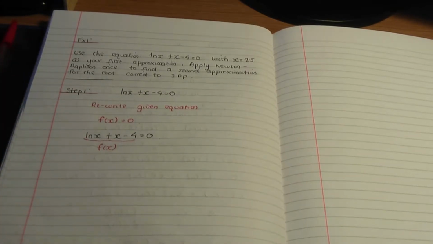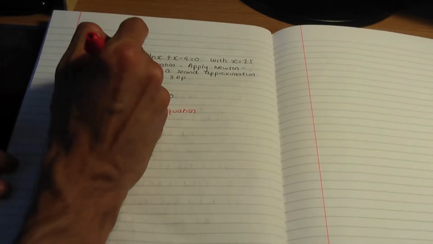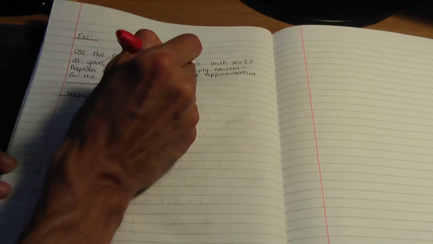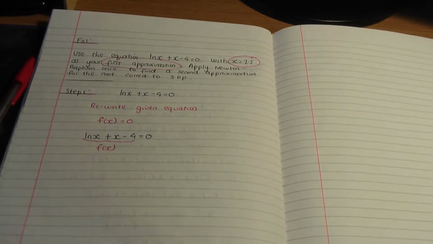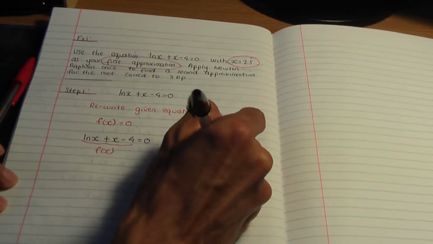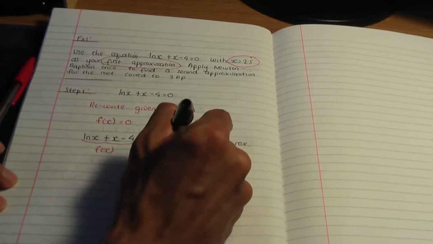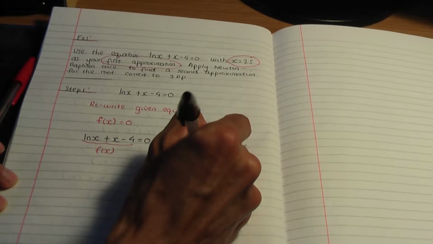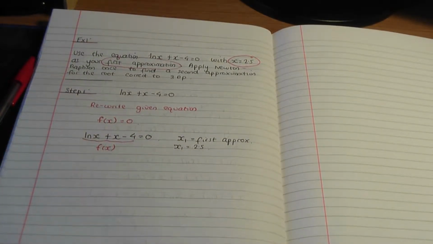We also have in the question x1, which we call the first approximation. So x1 in this example is 2.5, and we'll need that also.